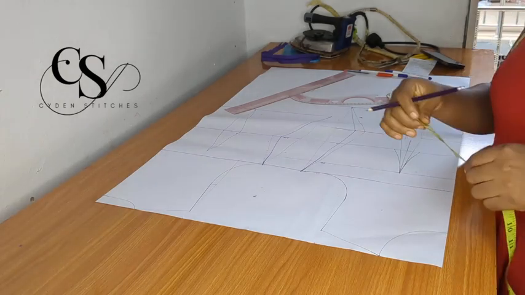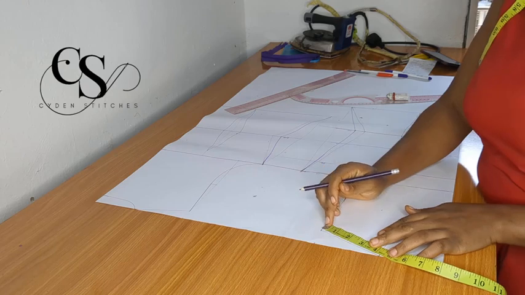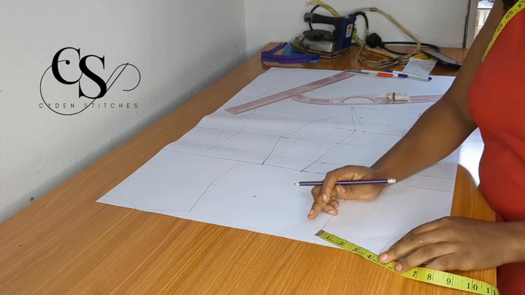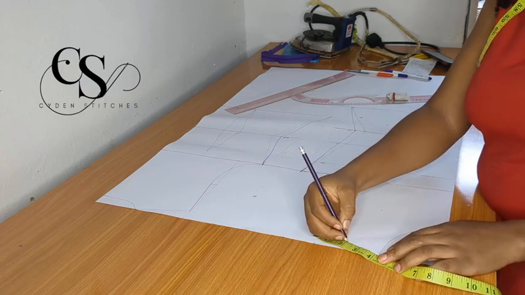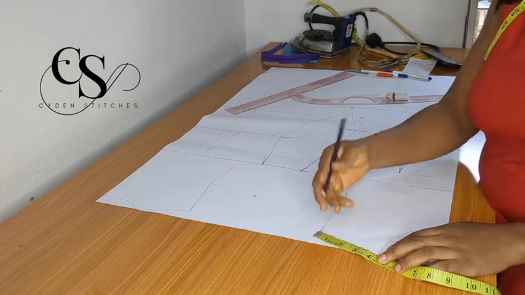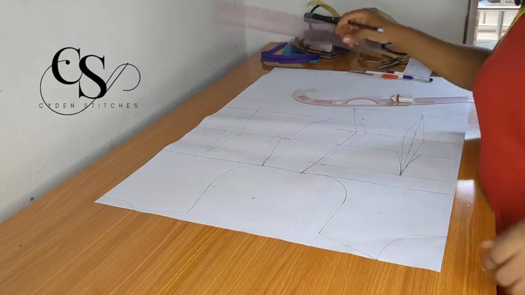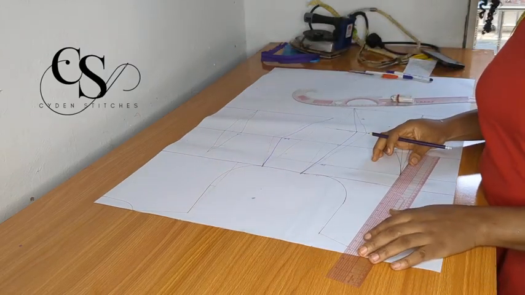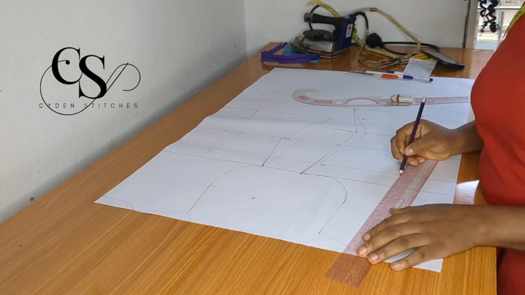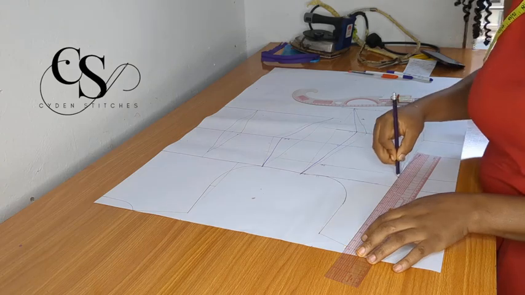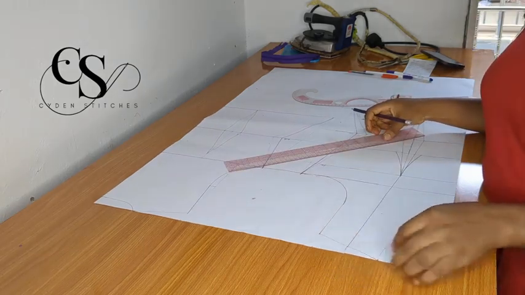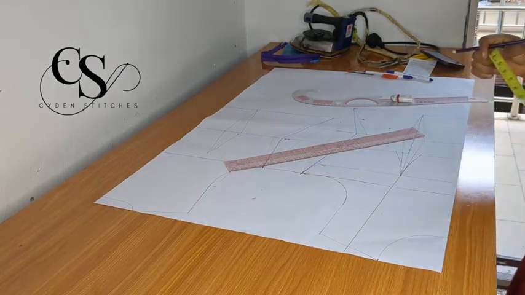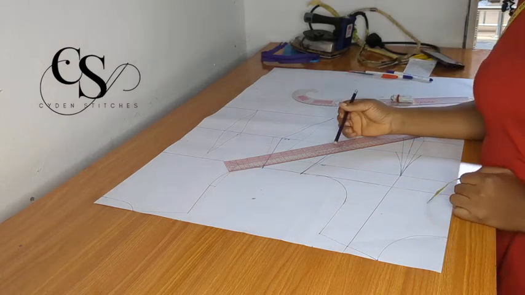And how do I achieve that? On the shoulder line, the shoulder slope, I'll take the midpoint of the shoulder. Here I have 2.1, the midpoint is 2.1 here. I'll connect it to the bust point using a straight line. Then I'm going to cut through and close my bust dart.